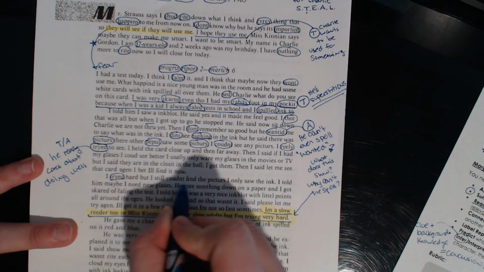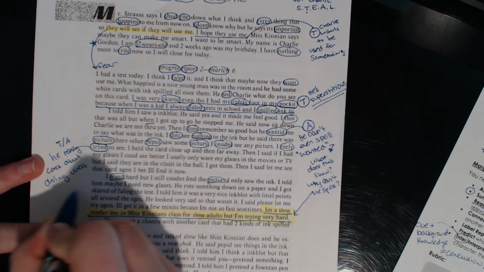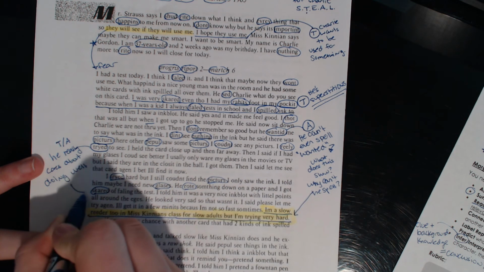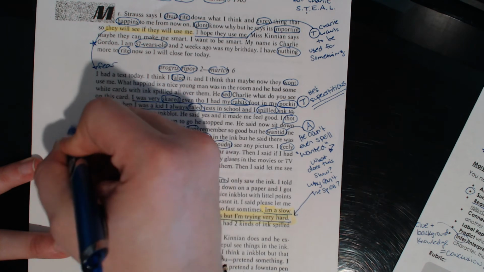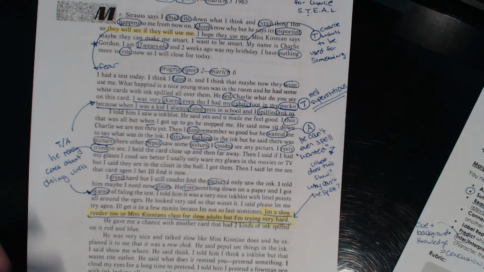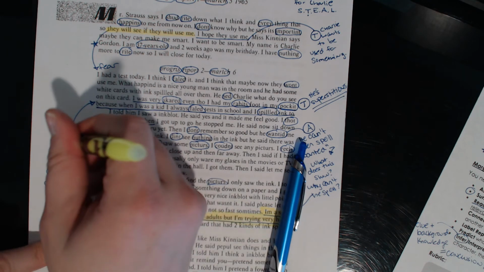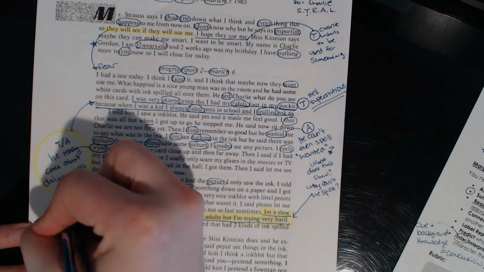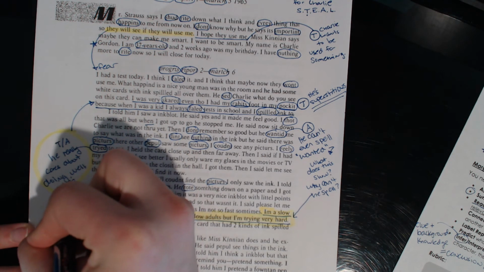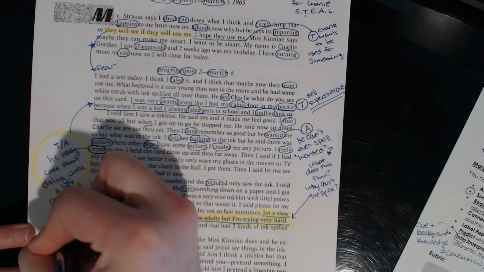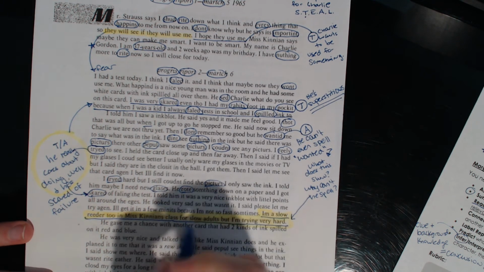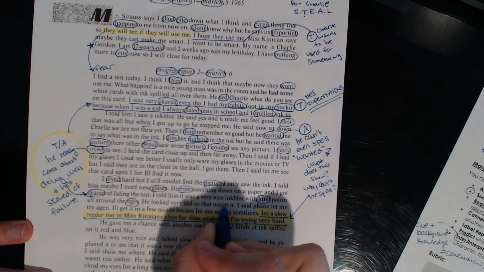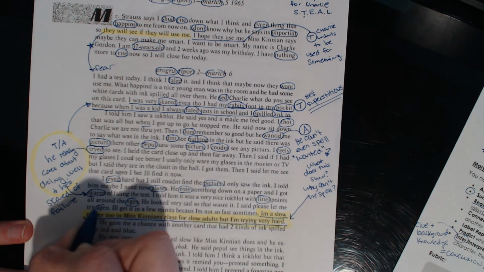"I tried hard, but still couldn't find the pictures. I told him maybe I need new glasses. He wrote something, got scared." More feelings of being frightened. I mean, there are so many parts here where he's mentioning he's scared. That is an important piece of his character. And he's scared of failure. "Nice ink blot with little points. Try again."